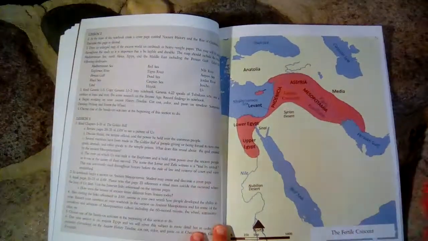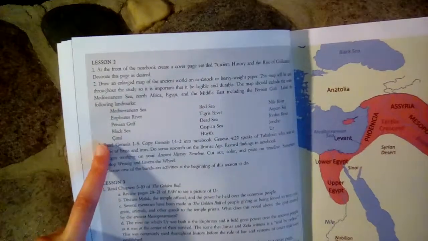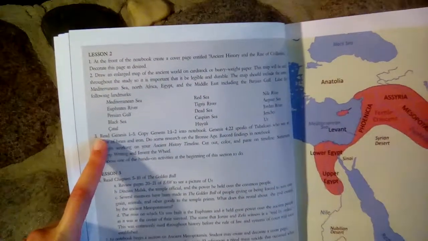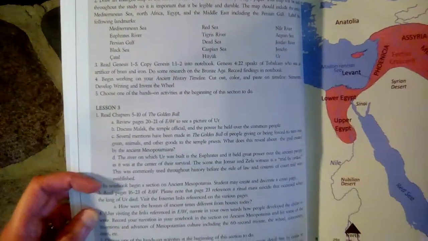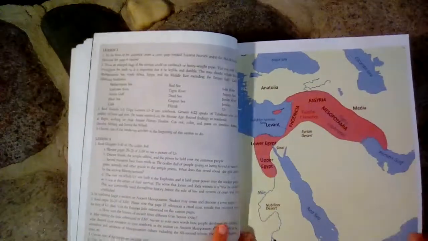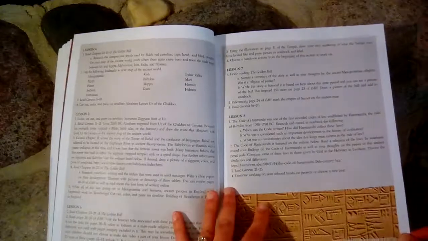So you would read from the books, and then there'd be some activities. There's some map work. Here you're reading out of the Bible, so this is definitely a Christian-based program. So you're reading out of your literature books and out of the history encyclopedia, which I will show you as well. So that's what this looks like.